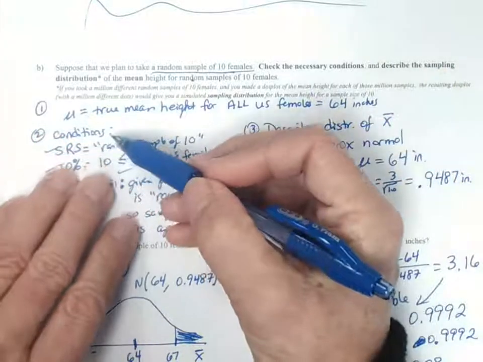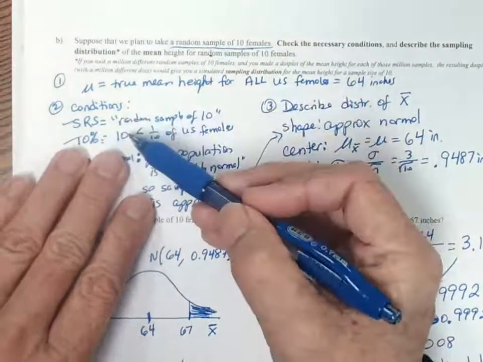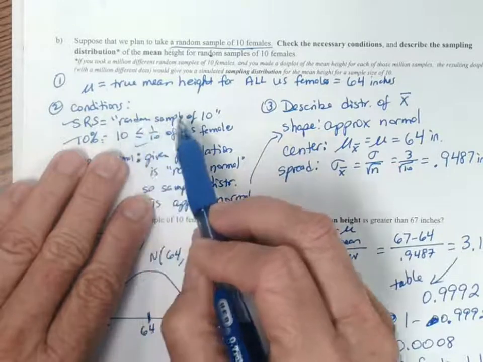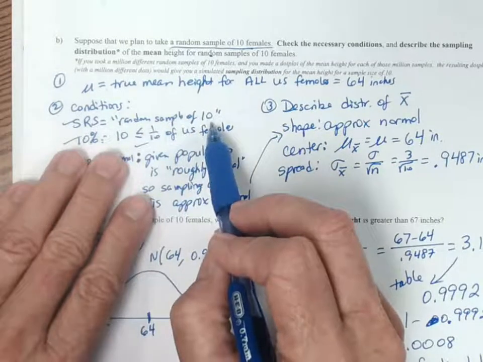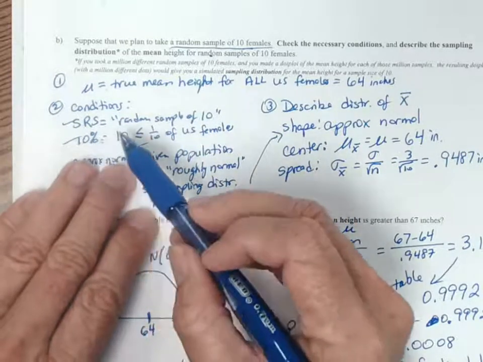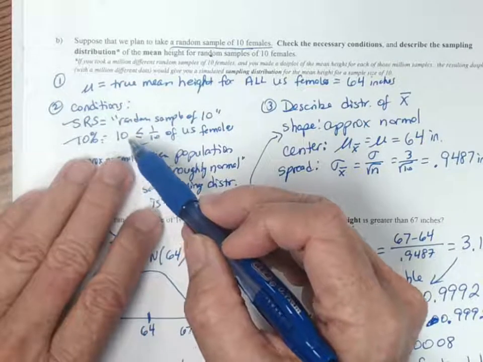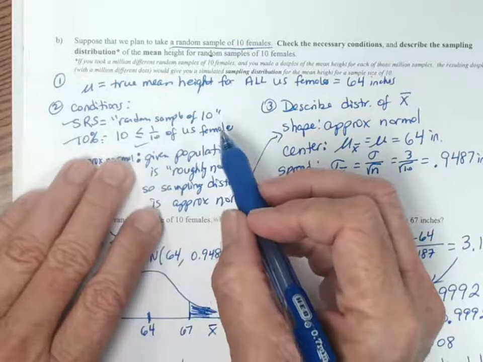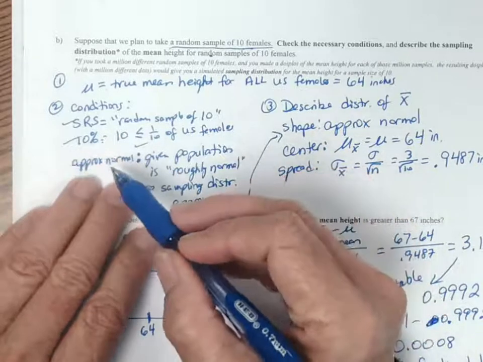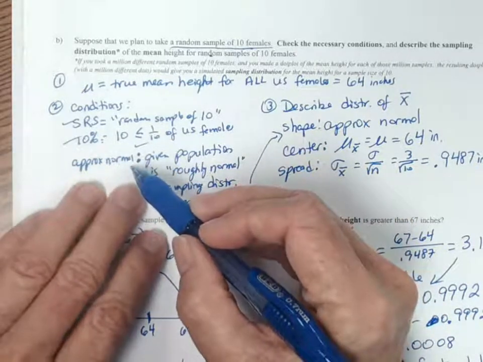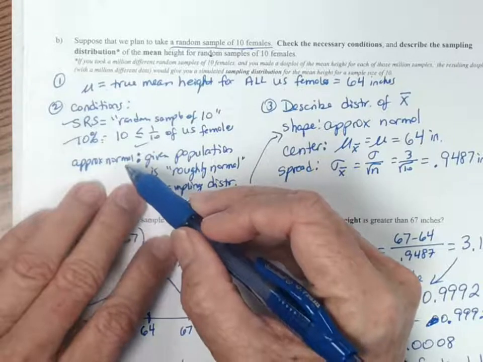Second thing is our conditions. Do we have a simple random sample? Yes, it's stated, quote, random sample of 10. The 10% condition: it is reasonable to assume that the 10 females we chose is less than 1/10 of all the US adult females.